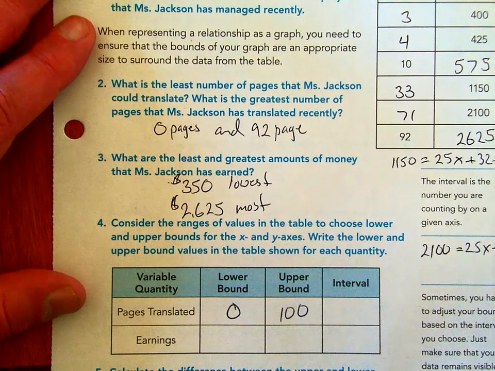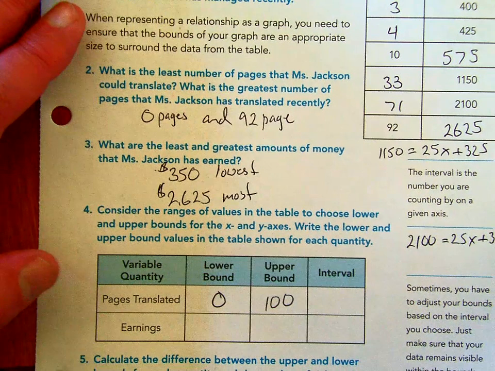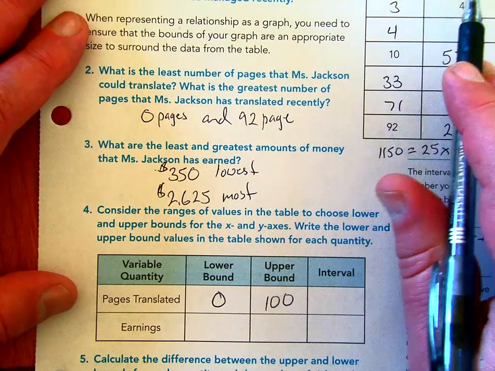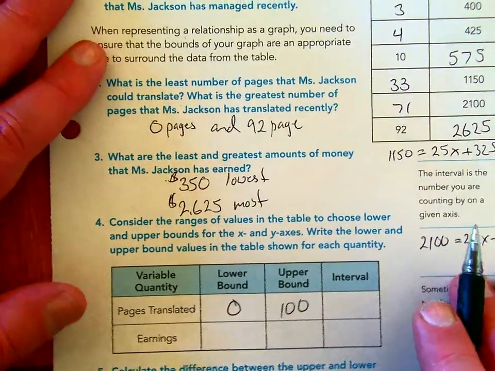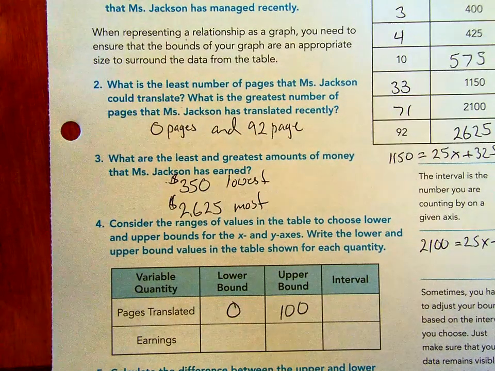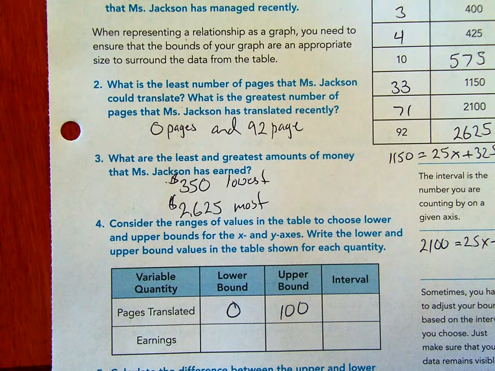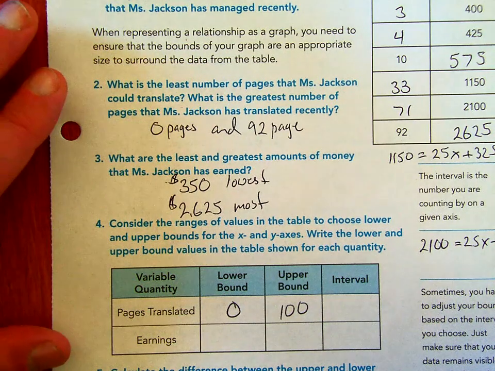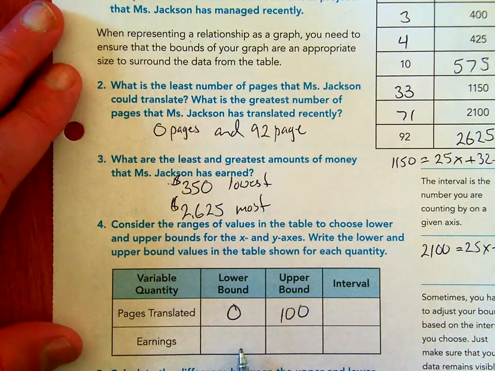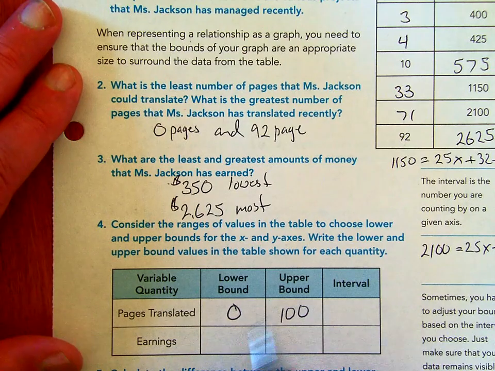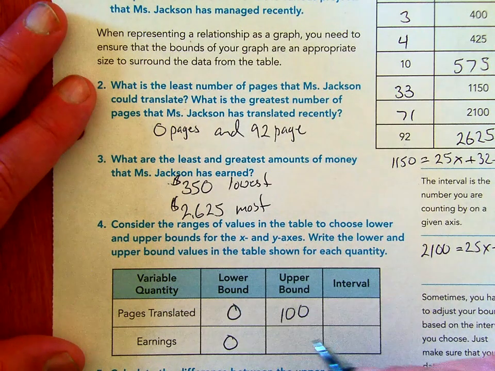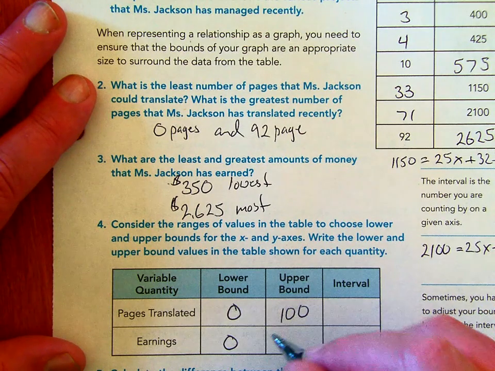And then in terms of money made, earnings, this one is a little tricky. The earnings, I'm going to put $0 if somebody didn't even hire her. And then we need to go above $2,625.